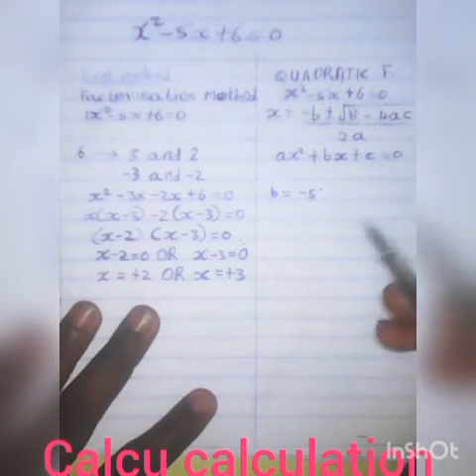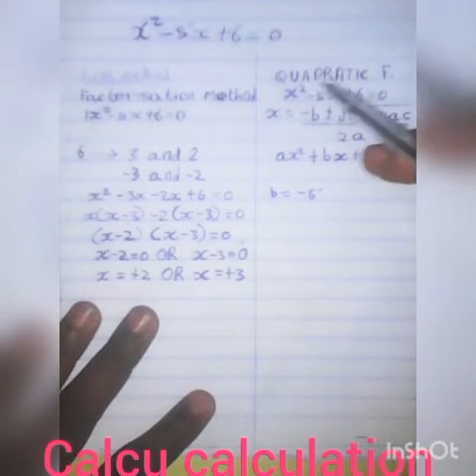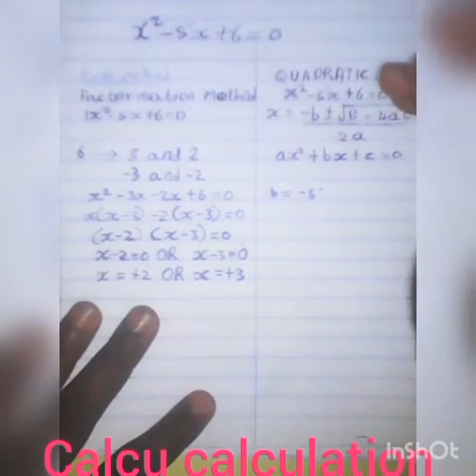This is what you call comparing. I'm comparing this equation with this equation. This is an equation using variables, and this is an equation using both digits and variables, which is a quadratic equation.